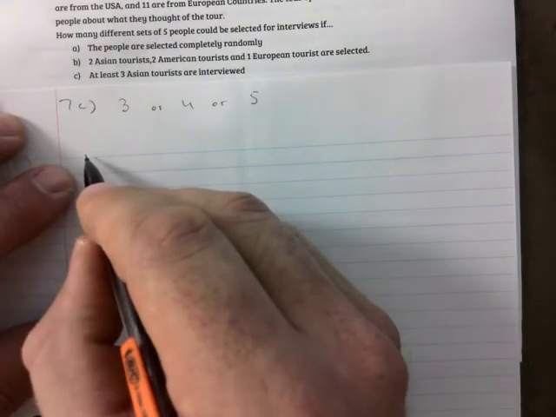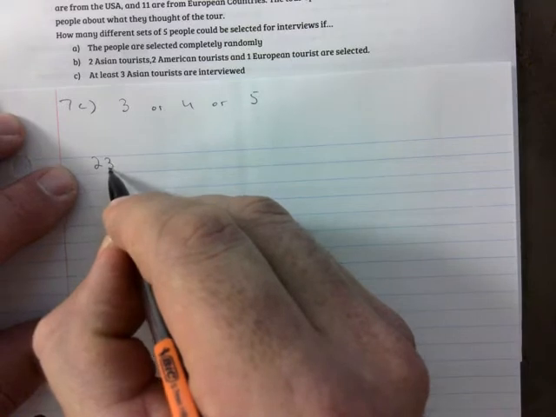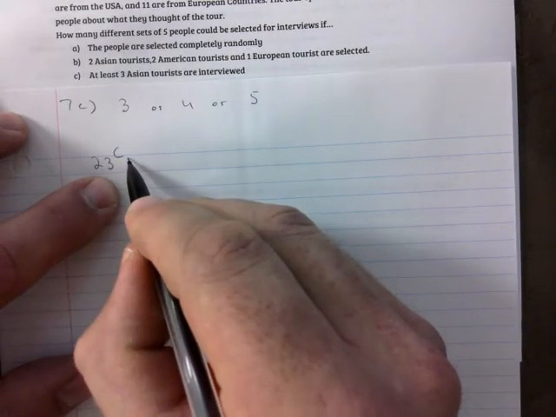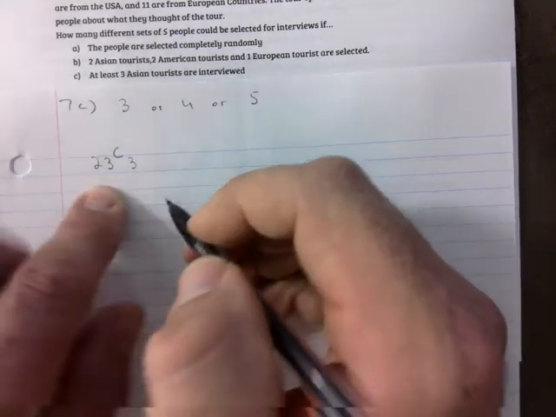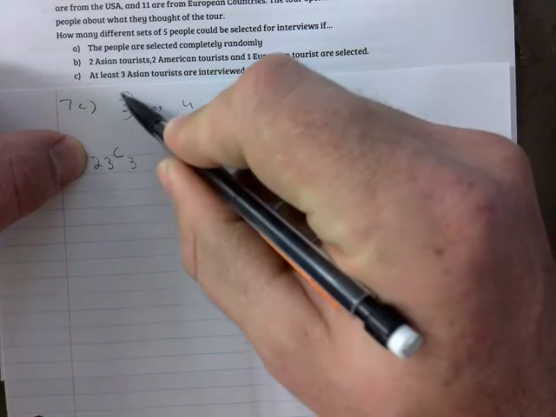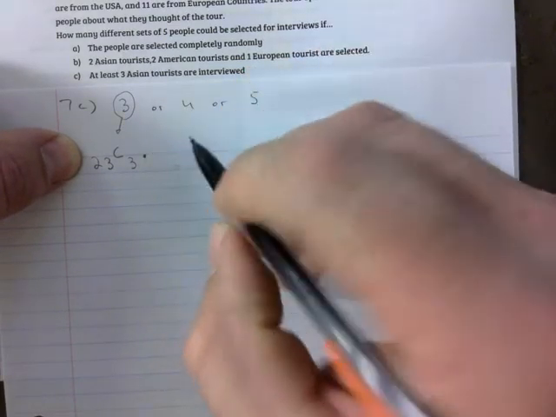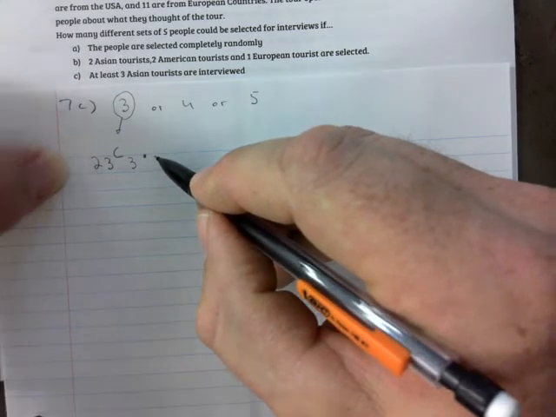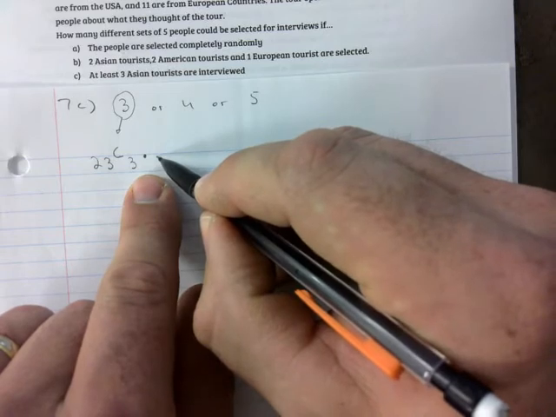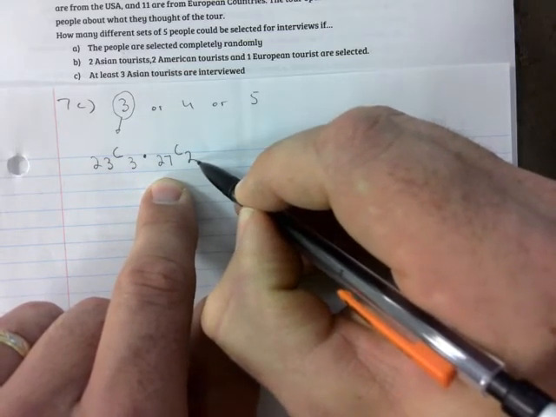So I'm going to go, be careful here. 23 choose 3, right? There are 23 Asian tourists. I'm going to choose 3, so I'm going to do this first scenario here. So how many are left? How many tourists then? Because I need to still complete the group with 2 other ones. So that would be 27. Choose 2. Does that make sense?